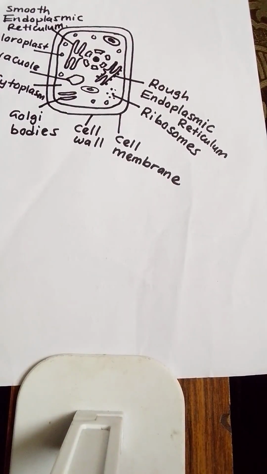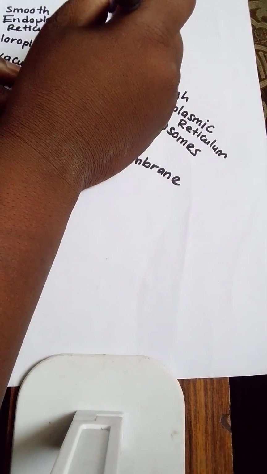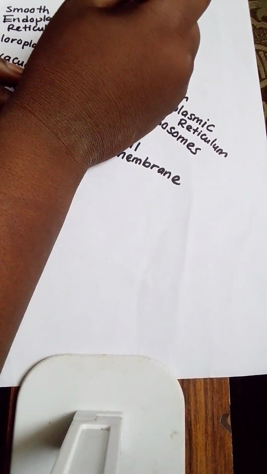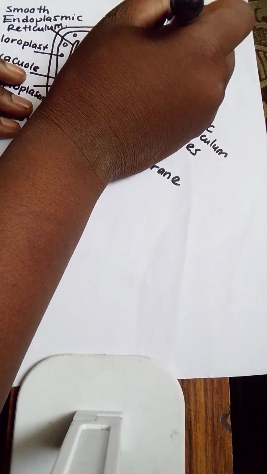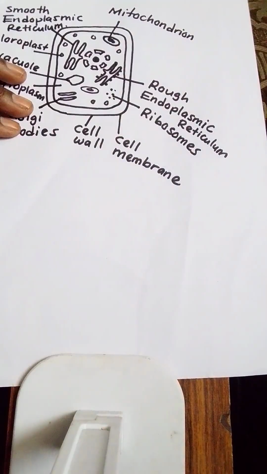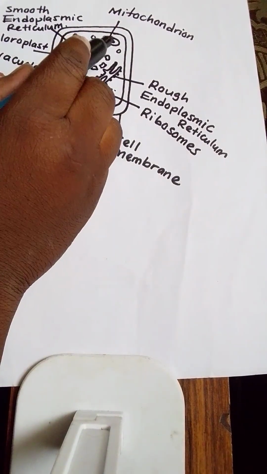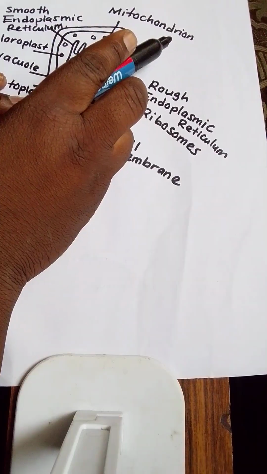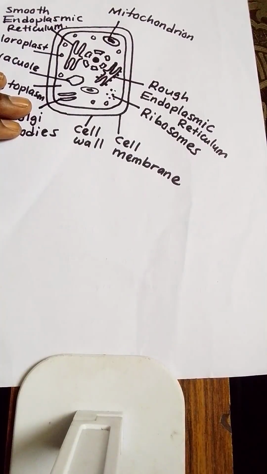Okay, then what else do we have? We have the mitochondrion. Do not say mitochondria. Mitochondria is plural. Now this one is just pointing at one structure, so it is singular: mitochondrion. Then plural, it's mitochondria.